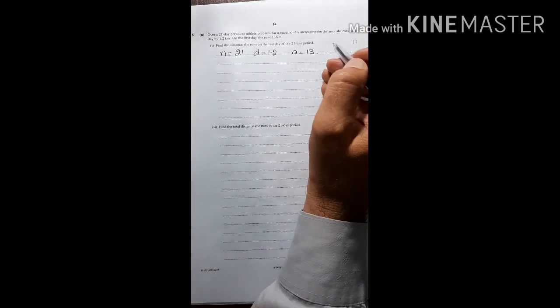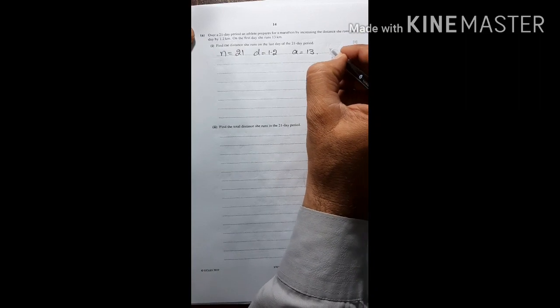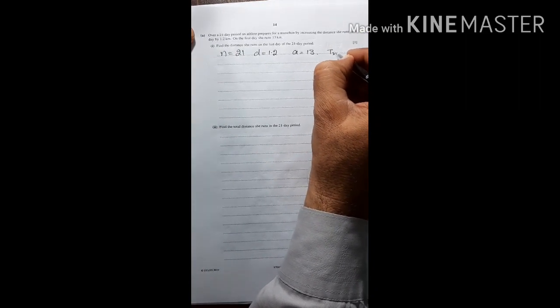This is the data we got. Find the distance she runs on the last day, 21-day period. Means we need to find the 21st term.